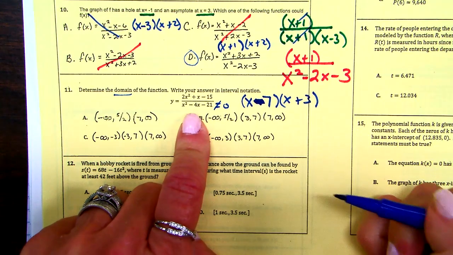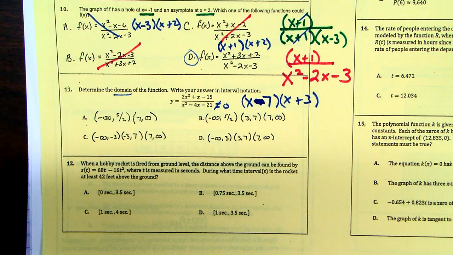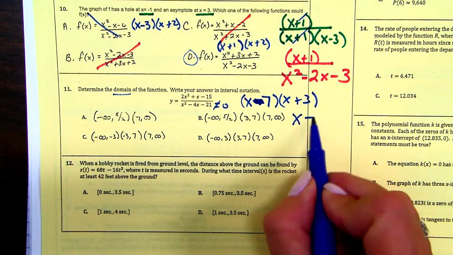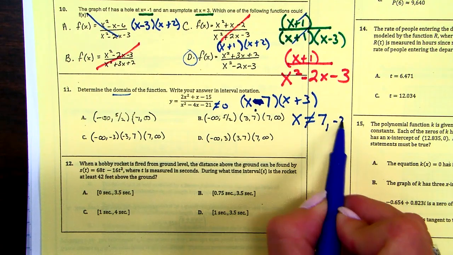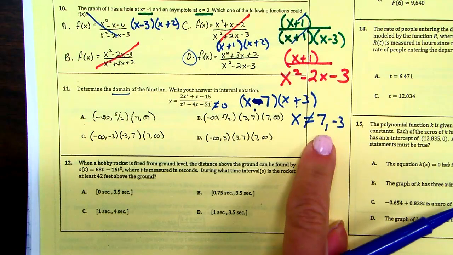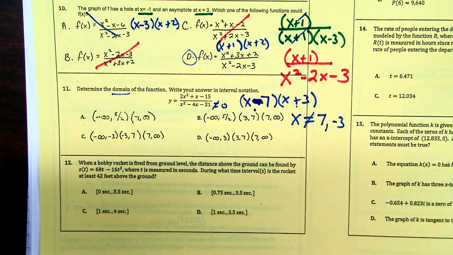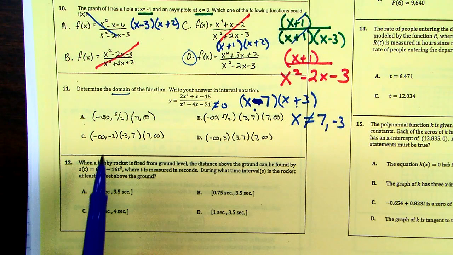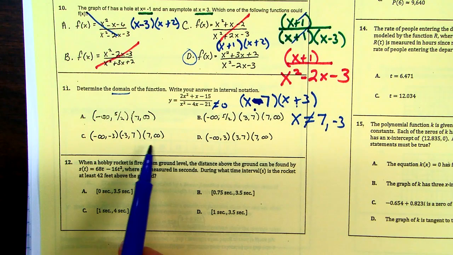Okay, so -7 and +3, right? That's what the denominator's factors are. But don't forget, you have to set them equal to 0 and solve in your head, right? X can't be 7, because that would make this 0, or -3, because that would make this 0. So those are our two problem numbers. But we can have everything else. So you're just choosing the interval notation that matches that. So you want from -infinity up to -3, then between -3 and 7, and then from 7 to infinity.